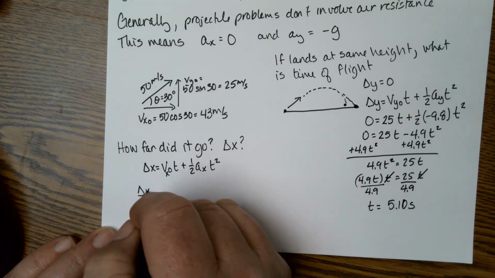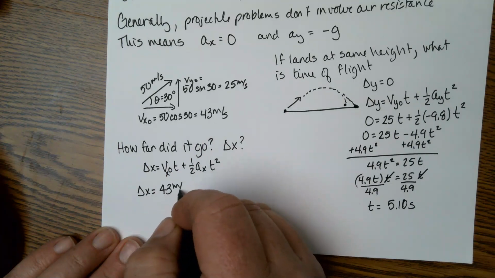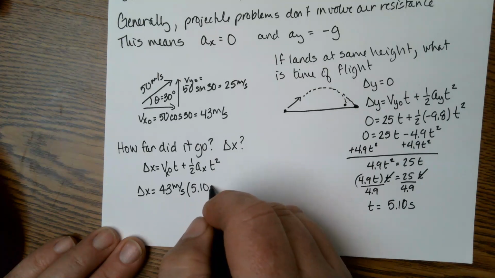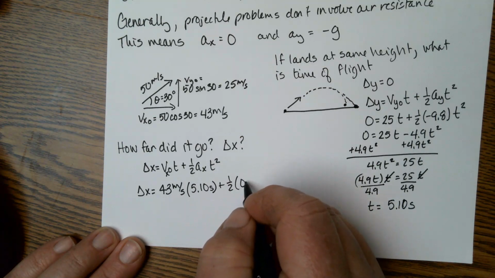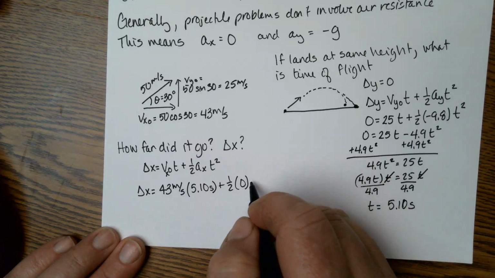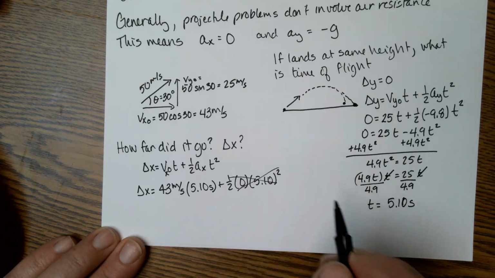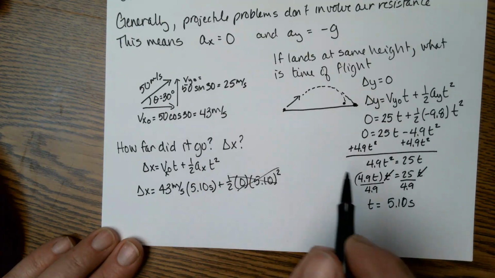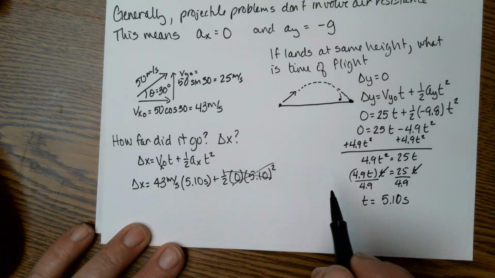So delta x is my Vx naught, which I found to be 43, times my time of 5.1, plus 1/2 times my acceleration in the x, which is 0 because we don't have air resistance. So this term falls out. And you can get really used to just crossing this out. I just don't like to write it that way because I don't want you guys to think that it's not there. It's there. It's just that acceleration is 0.